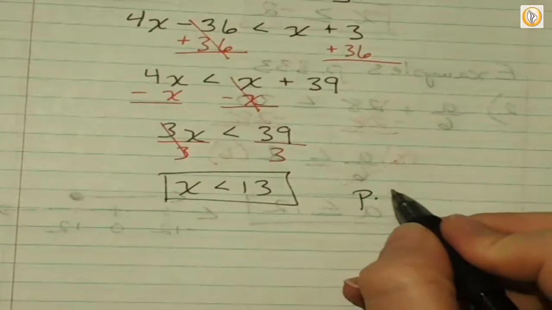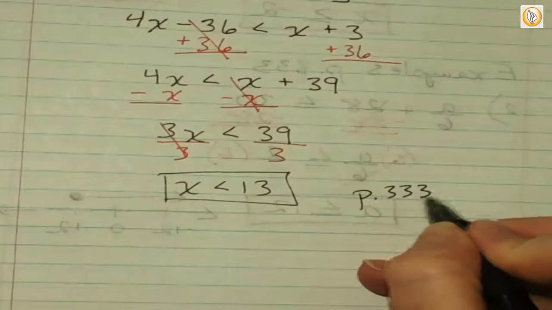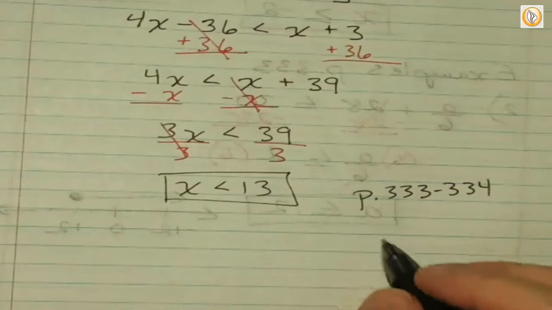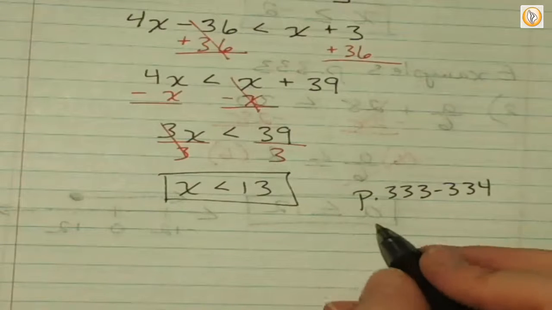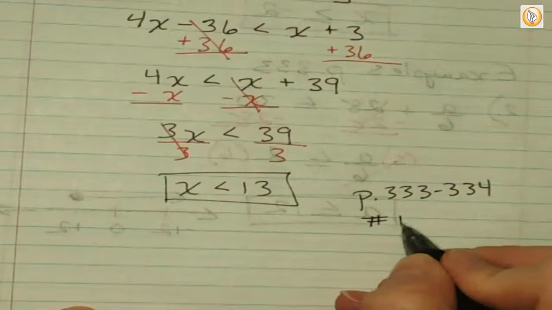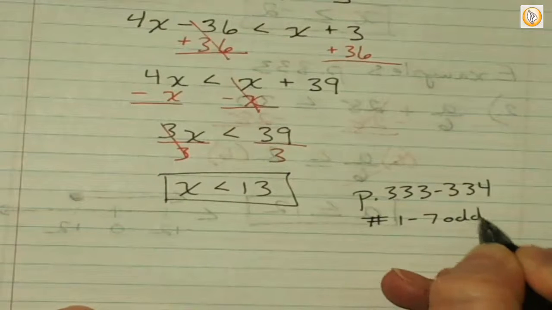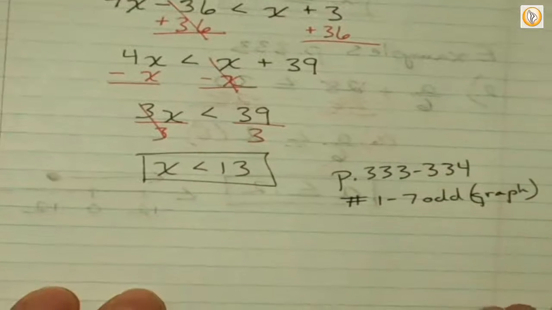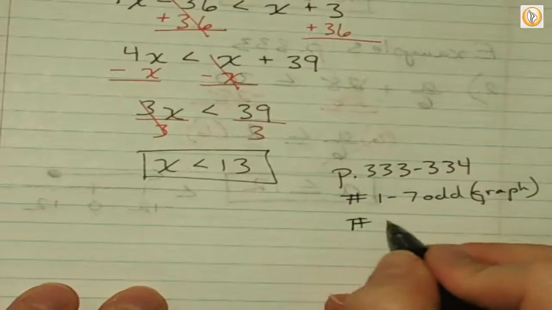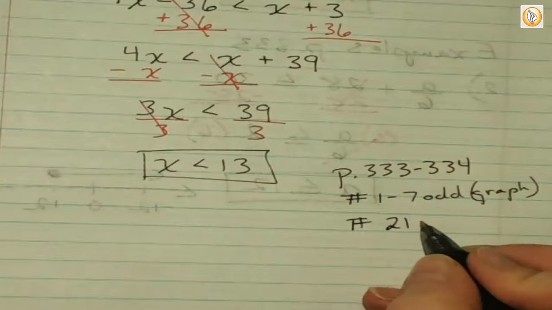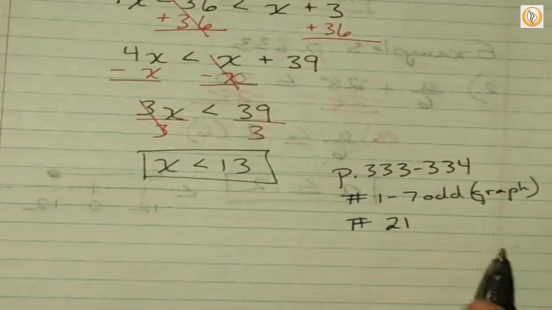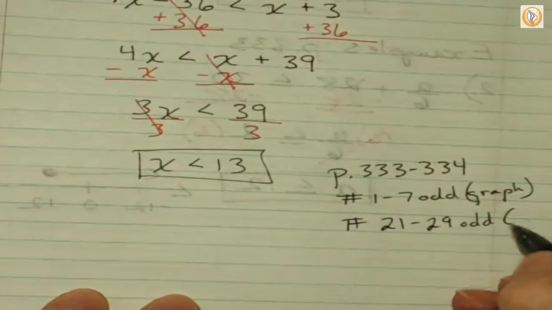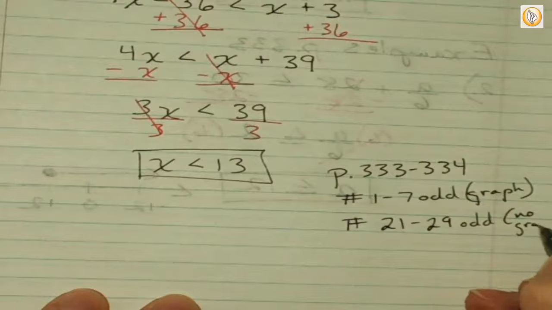Just FYI, the more y'all don't pay attention, the slower we get, and the more time for possible homework you're going to have. So you're doing numbers 1 through 7 odd. Those you're going to graph also. Okay? And then you're doing numbers 21 through 29 odd. No, you're just going to be 1 through 7. And that's no graph.